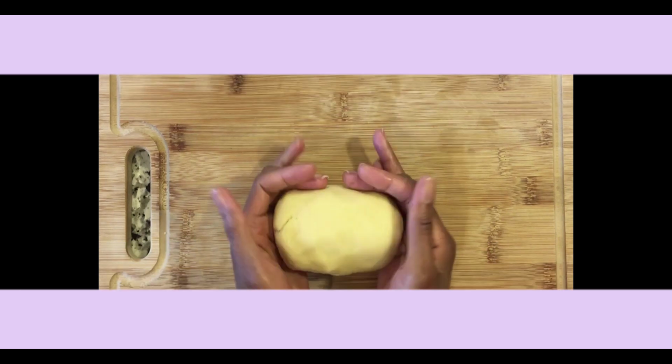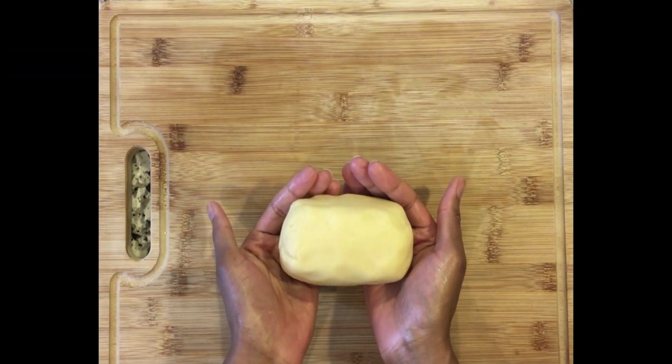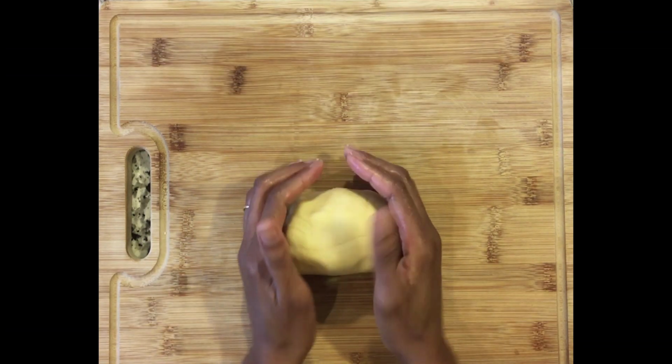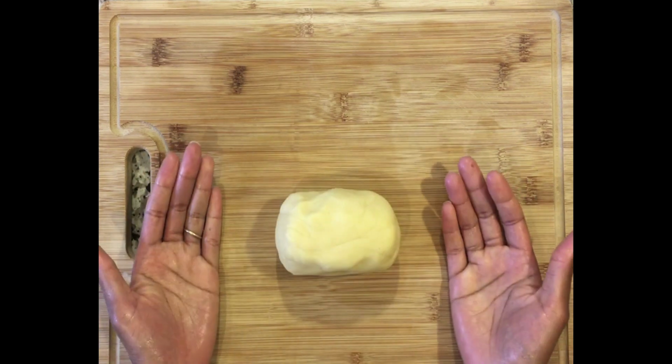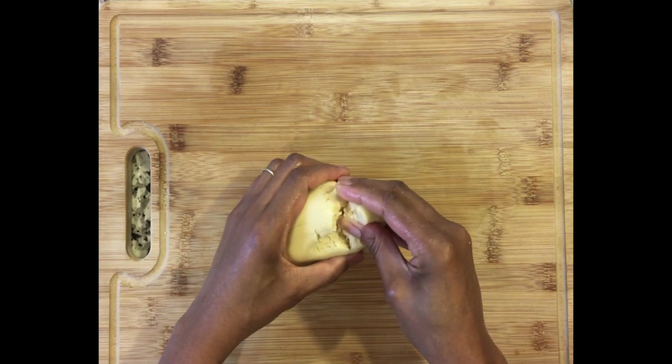Today's word is and. Can you say and? And. The word and has the letters A, N, and D. Now we're going to make the word and with our cookie dough. If you happen to have some cookie dough in your house, you can build with me.